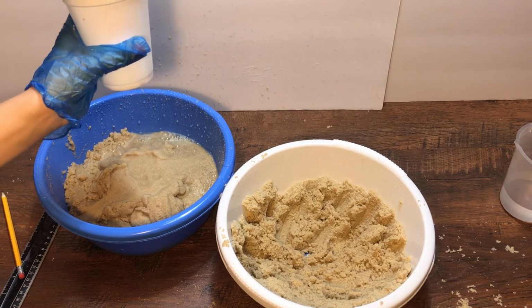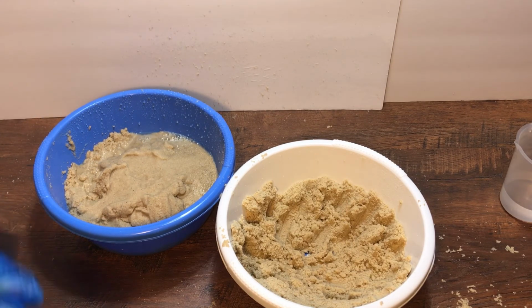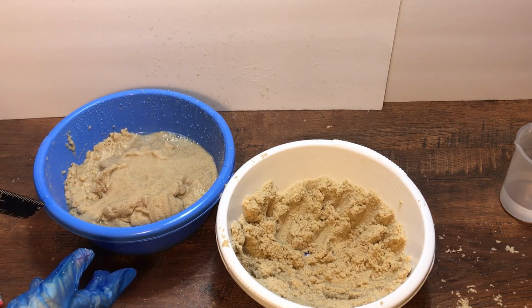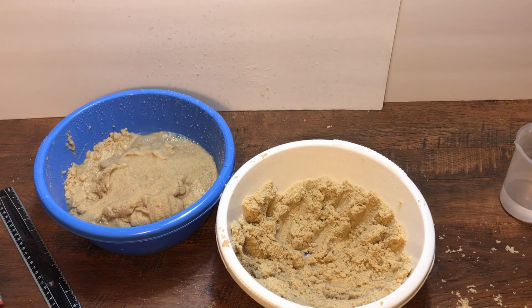And we'll measure the height of our sandcastle again. What is the height of the sandcastle after this step? It doesn't look like we have a sandcastle anymore. Go ahead and record your observations in your Data and Observations section and answer the Analyze and Conclude questions.